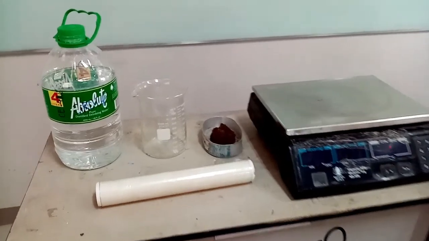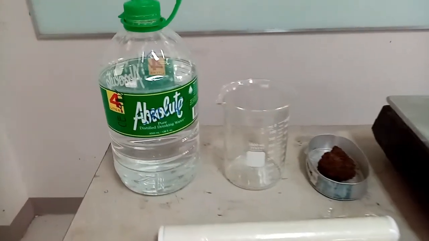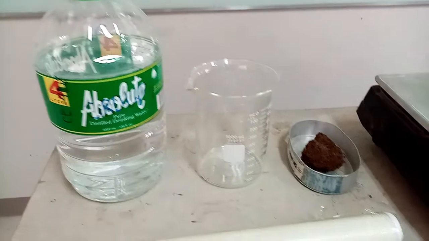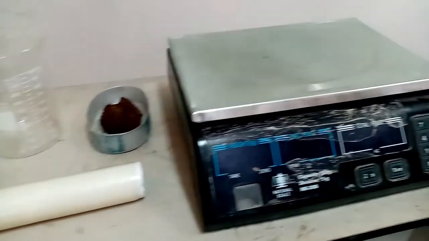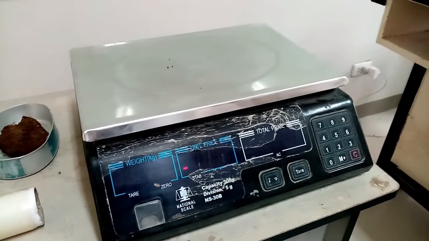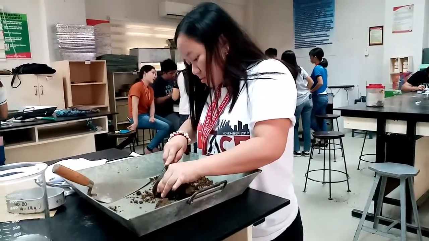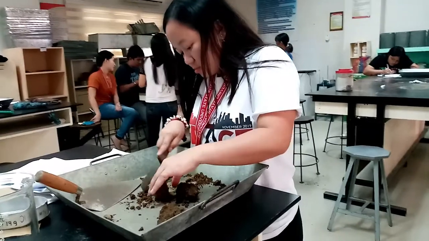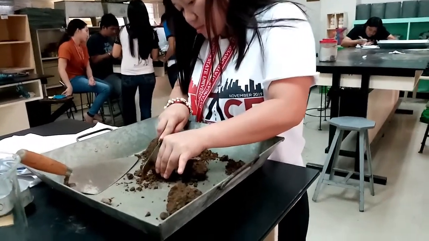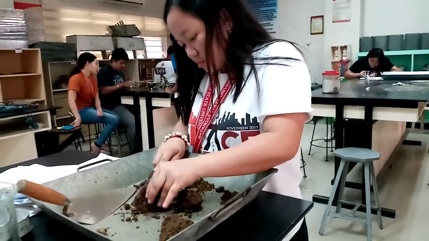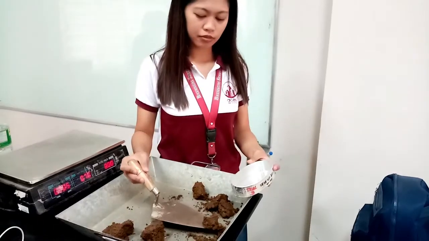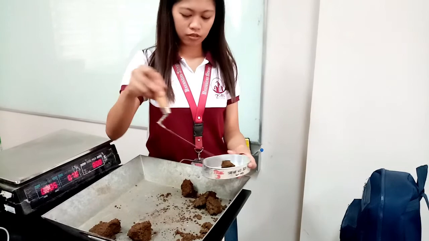So, we have the distilled water, beaker, moist soil, cling wrap, and the weighing scale. The experiment starts with the preparation of a small lump of moist soil, and the soil sample is weighed and labeled as M1.